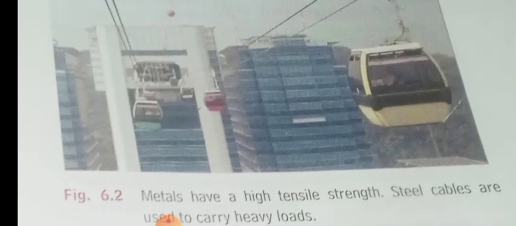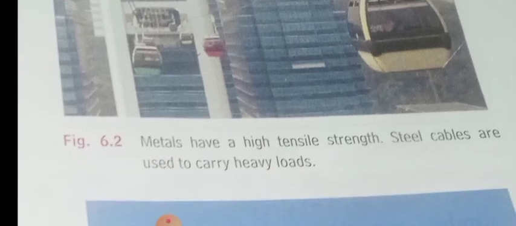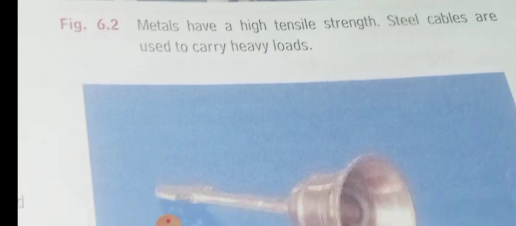Okay, children. So metals have high tensile strength, and metals are sonorous. What do you mean by sonorous? When struck, they are able to produce sound. In the case of tensile strength, there are some exceptions. Sodium and potassium are soft solids. They can be cut with a knife. Mercury, which is also a metal, is a liquid under normal conditions. So when you strike metals, they will produce sound.